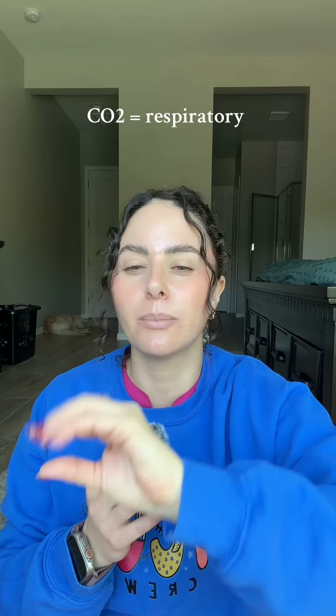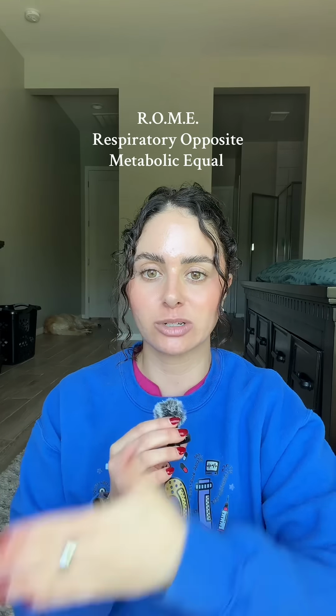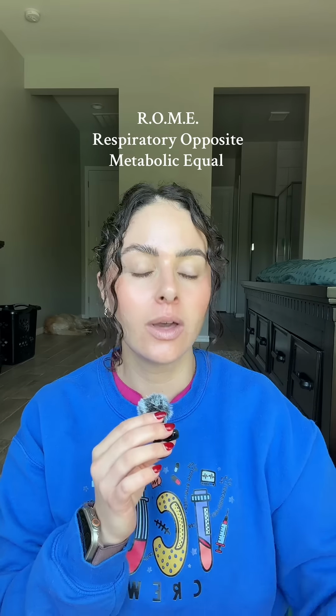When you're looking at ABGs, when you see the CO2, think respiratory, and when you see the bicarb, think metabolic. You may have heard of the term ROME, respiratory opposite, metabolic equal. This is a term that's used to help you remember how to interpret ABGs. So, for example, if you have a patient that has a low pH, but their CO2 is high, respiratory opposite, right? Our arrows are going in the opposite direction. This is most likely a respiratory issue.